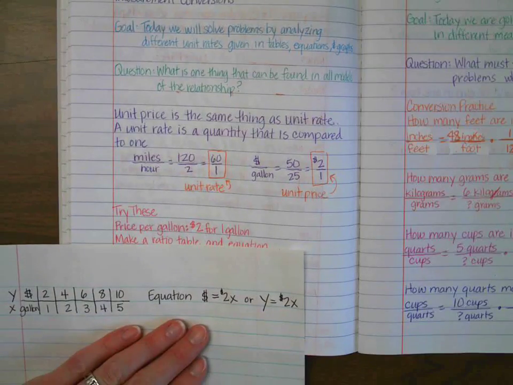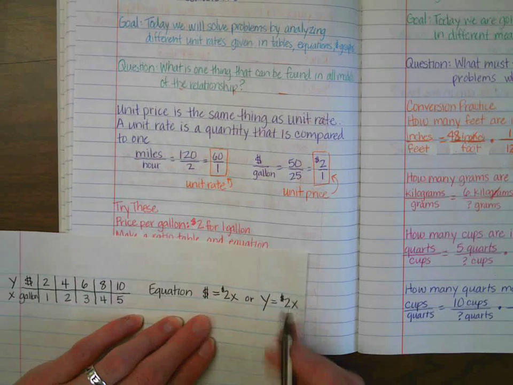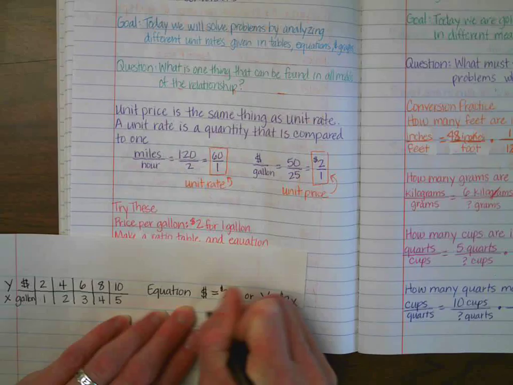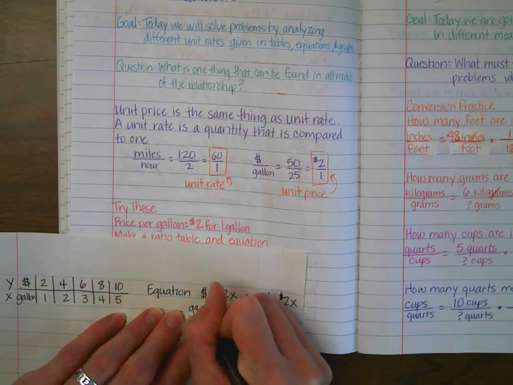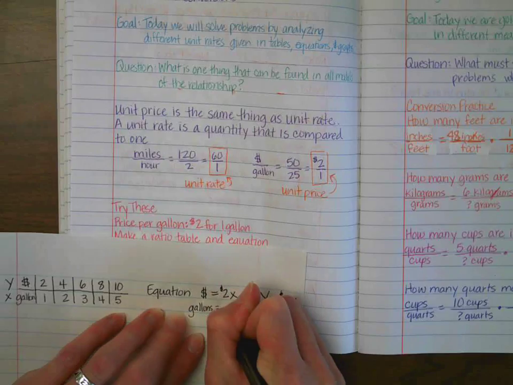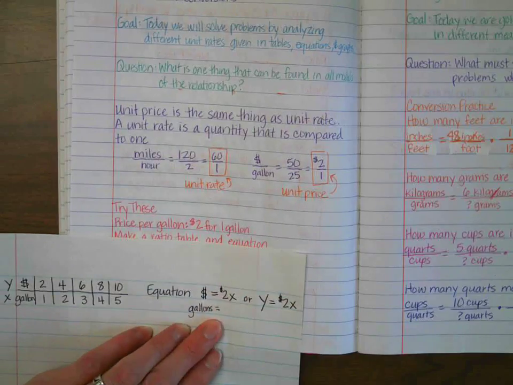Now the question is, what if you are given the money, but you don't know how many gallons there are? Well then we would just change our equation so that you're looking for the gallons equals, how do we do that?